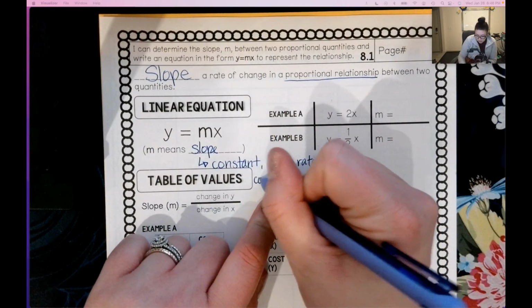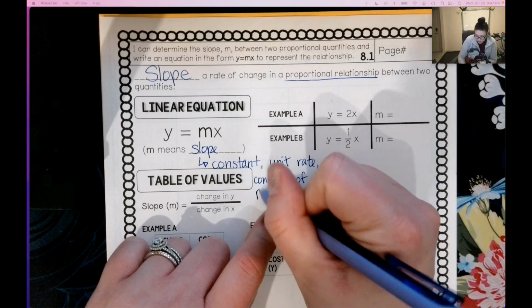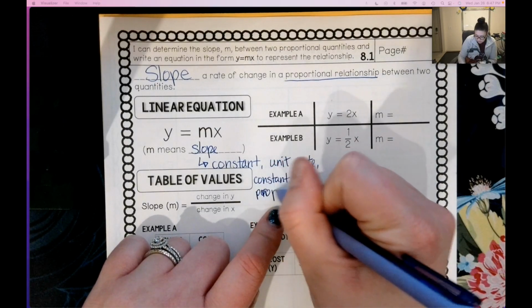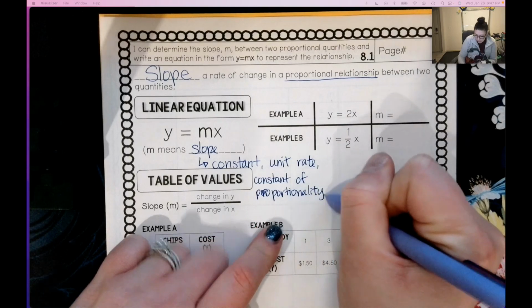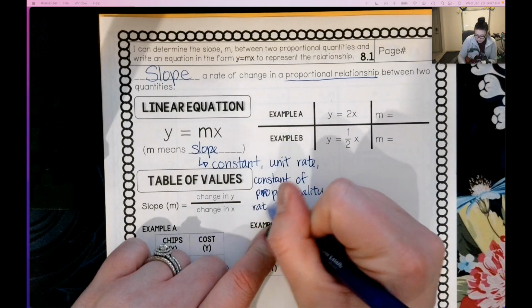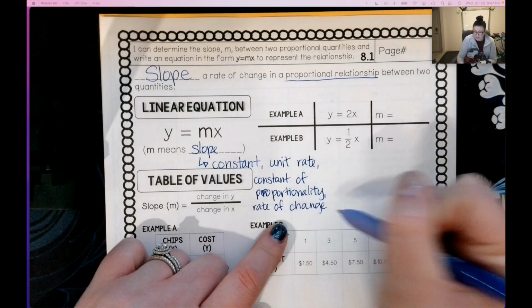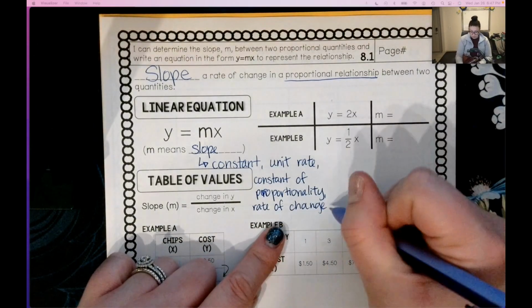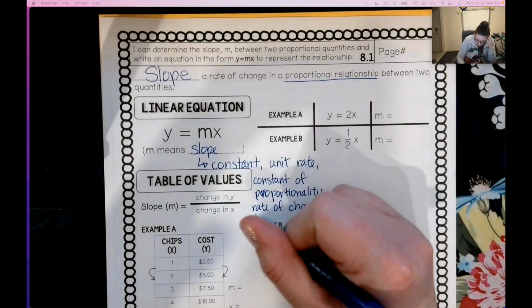Sometimes we call it the constant of proportionality. Sometimes we call it the rate of change. There's a lot. Oh, Andrea, the coefficient. We learned that word already. The coefficient.